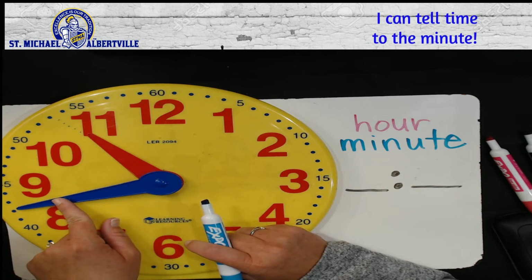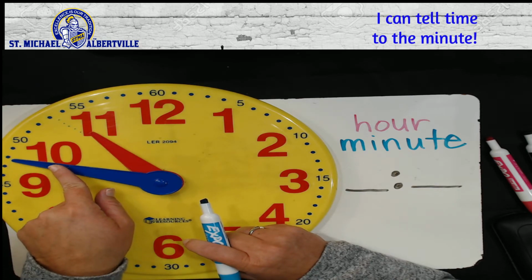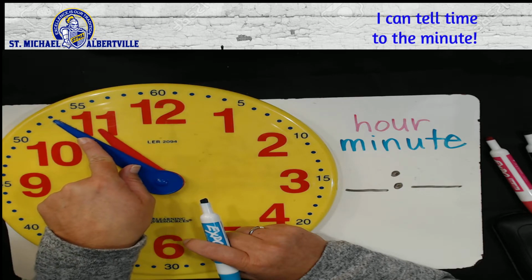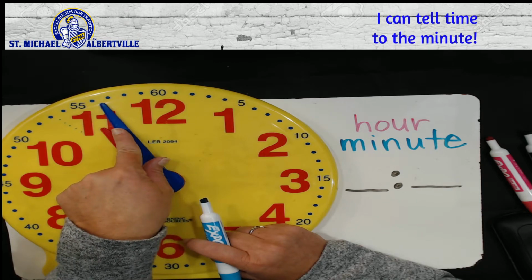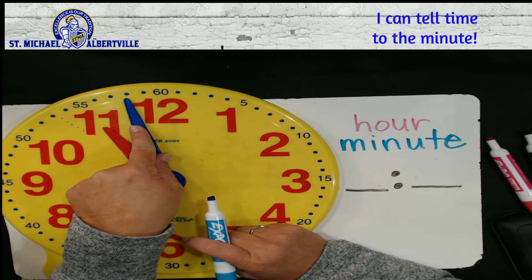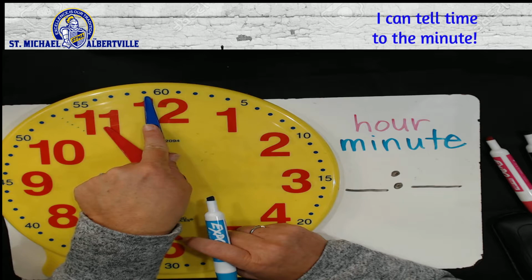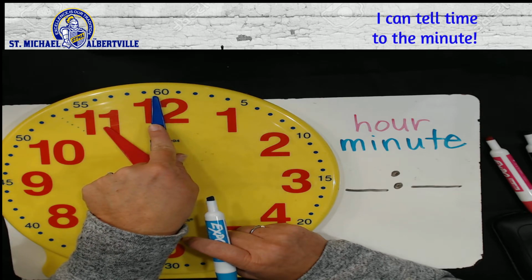As the minute hand creeps closer to get to 11 o'clock, look at what it does. It gets closer and closer. It's still not 11 o'clock. Oh my goodness, still not. 1 minute till 11 o'clock. Now it's 11 o'clock.